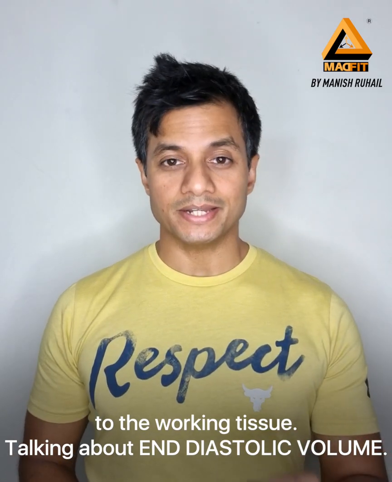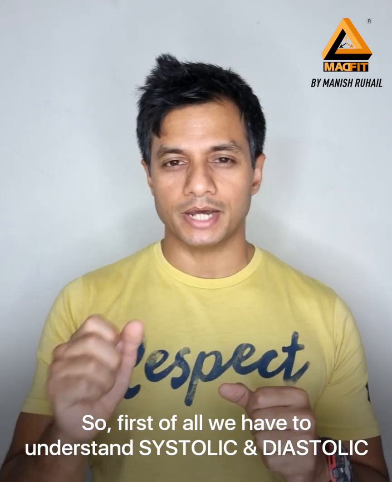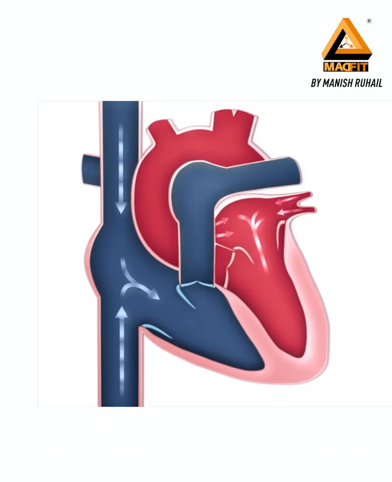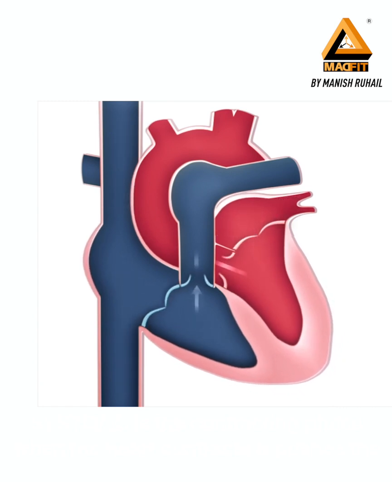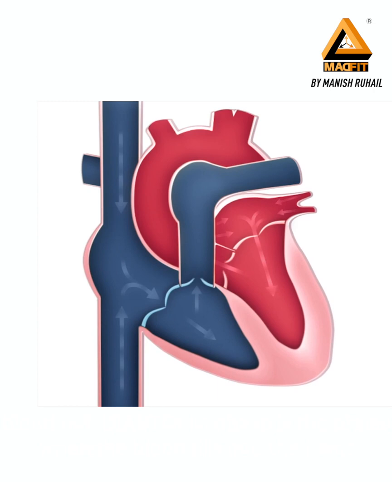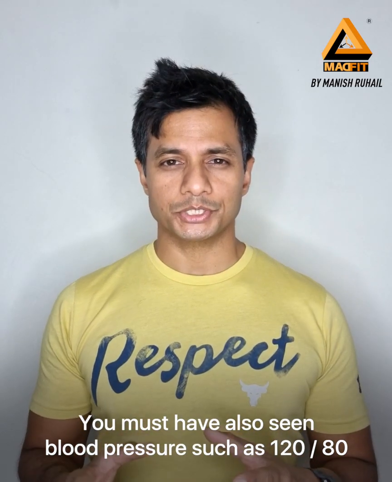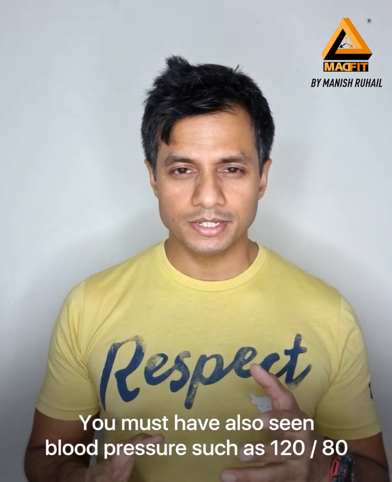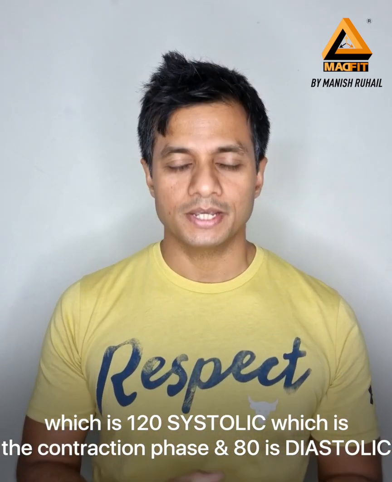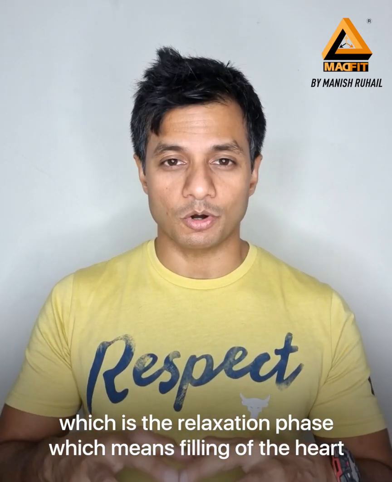Talking about end diastolic volume. First of all, we have to understand systolic and diastolic. Systolic is the contracting phase, when the heart contracts and pushes the blood out. Diastolic is the phase when the blood fills into the heart. Simple. You must have also seen blood pressure such as 120/80, which is 120 systolic, the contraction phase, and 80 is diastolic, the relaxation phase, which means filling of the heart.